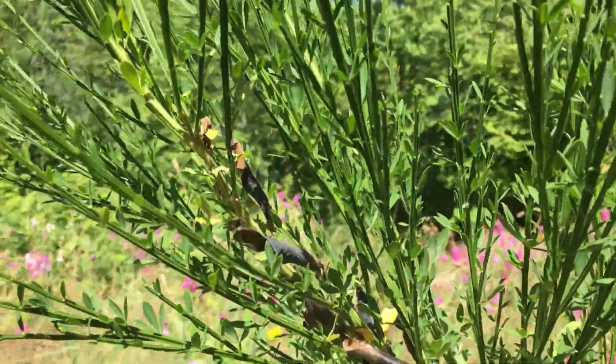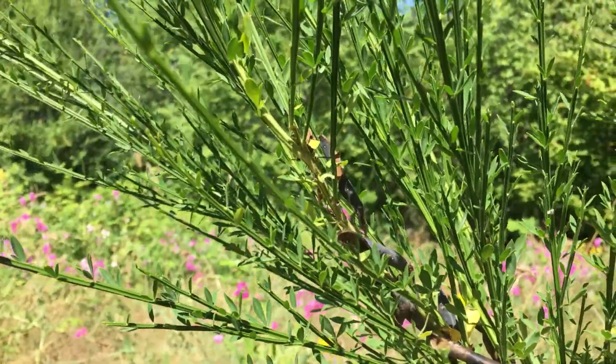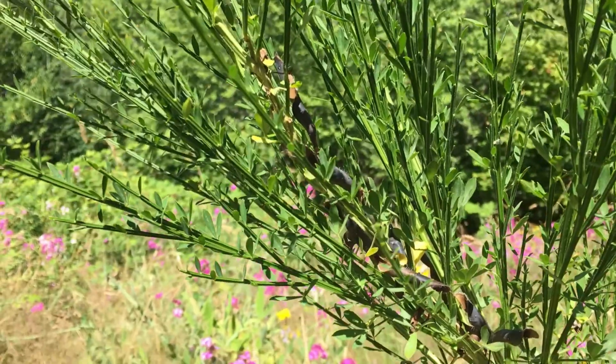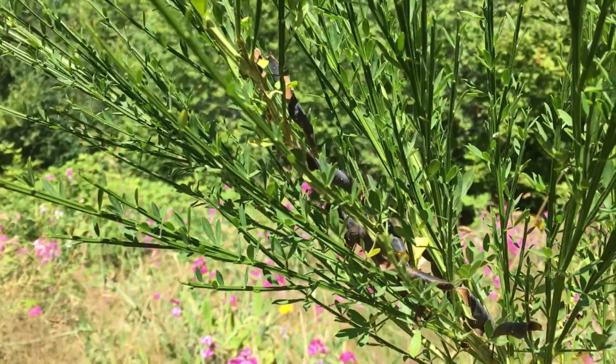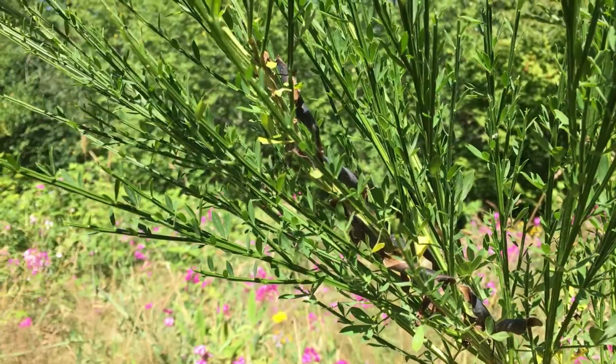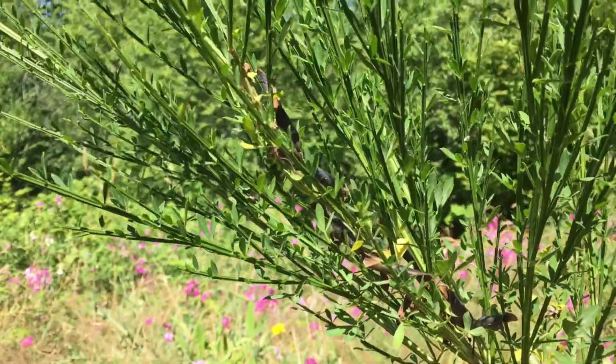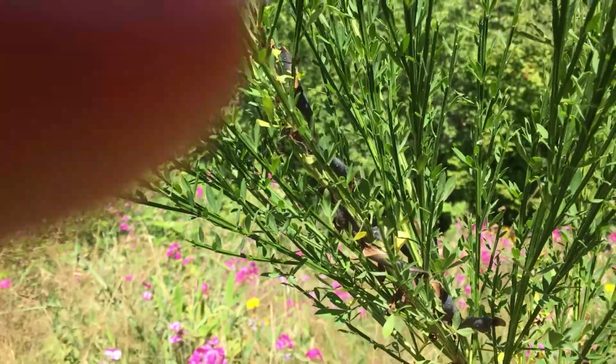So this is Scotch broom. The scientific name is Cytissus, C-Y-T-I-S-S-U-S, Scoparius, S-C-O-P-A-R-I-U-S. And the family is the Fabaceae family, which is the bean family. Cytissus scoparius.